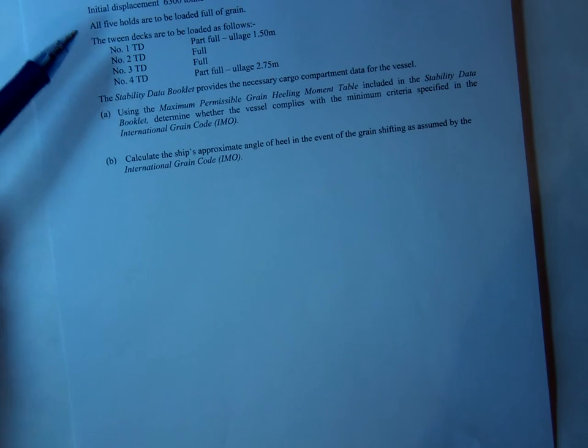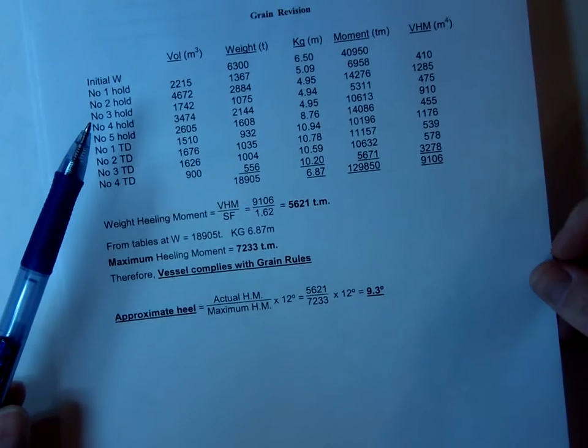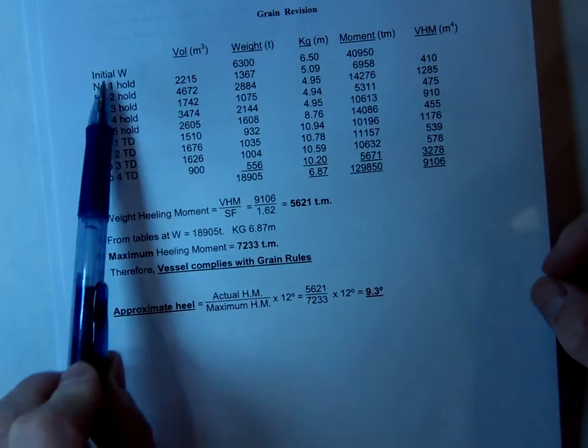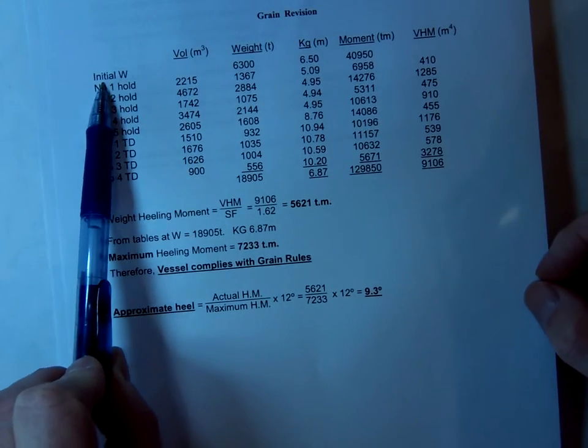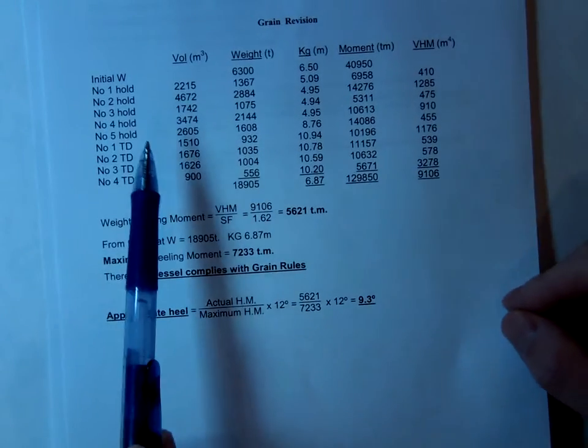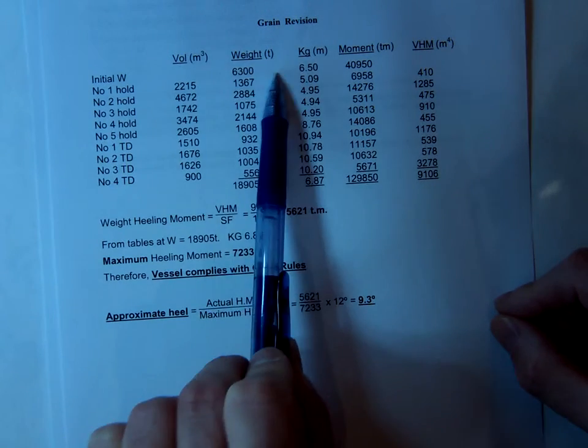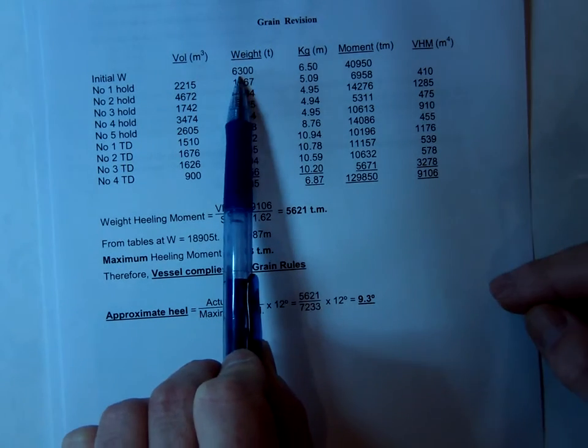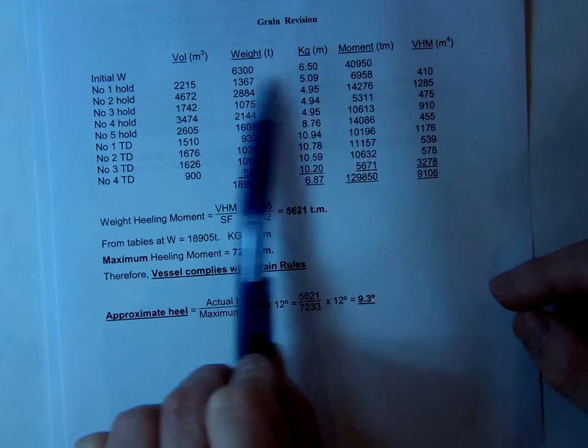So we're given the information here that the tween decks are loaded and the holds are full. So we have the various columns here. We've got the hold. Don't forget the initial weight. A common mistake students make is to completely miss the initial displacement, because it is just the displacement and the KG, but we've still got the moments to include.